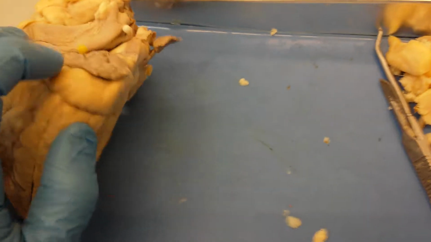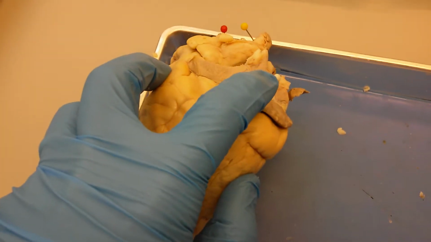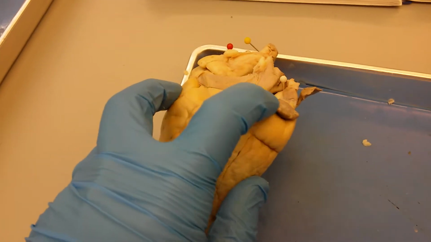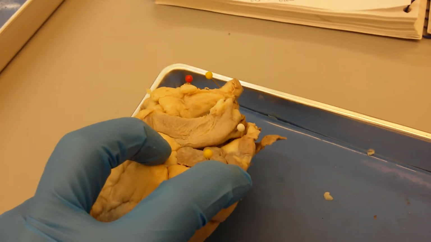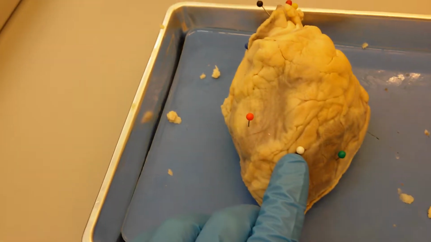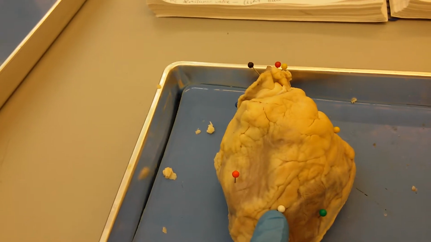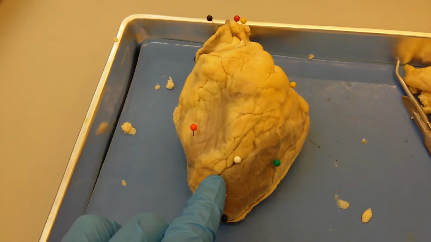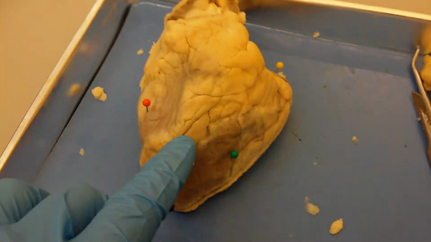And then on the other side, the yellow pin here represents the left atrium, and this flap of tissue right here is the left auricle. And also marked here with a white pin is the anterior interventricular sulcus, which is a groove that contains the anterior interventricular artery. Okay.